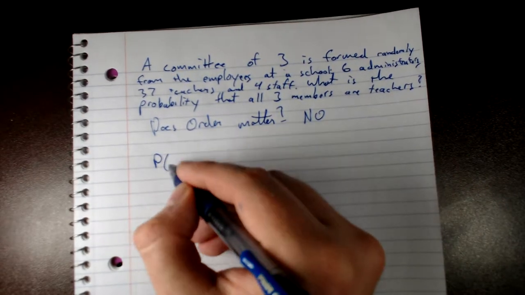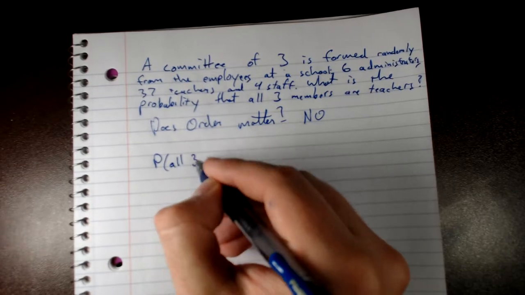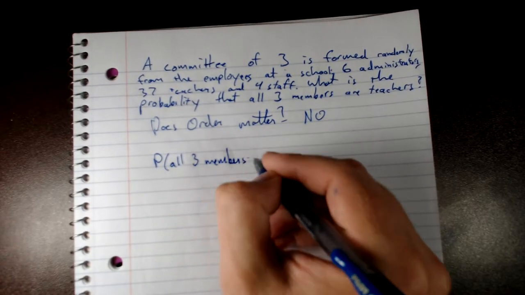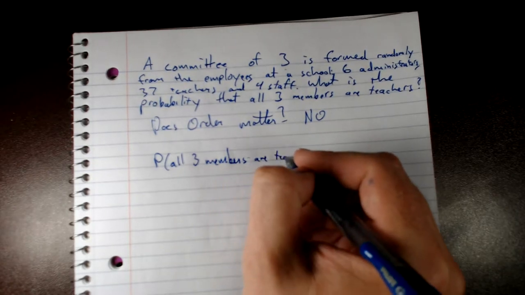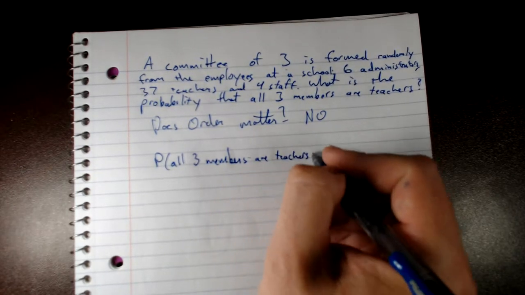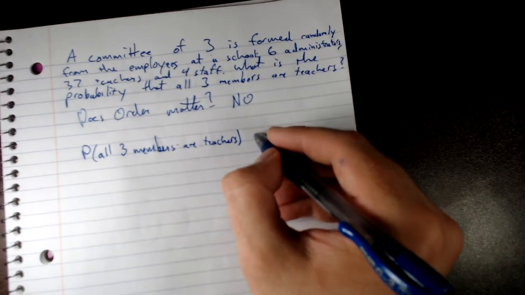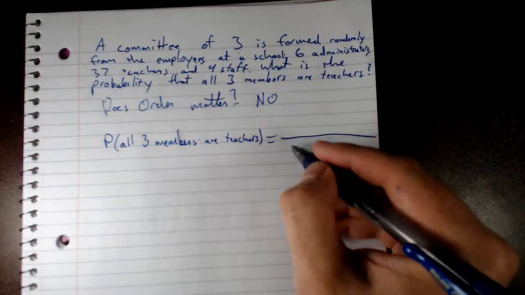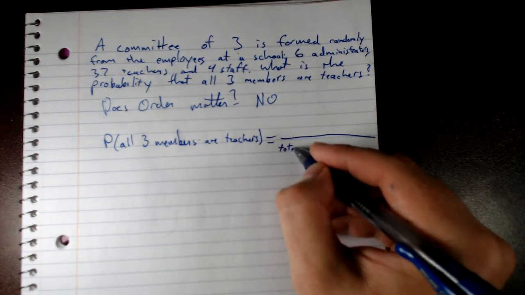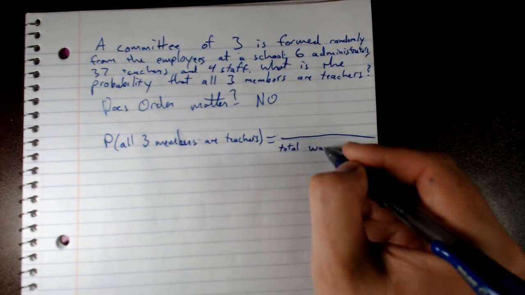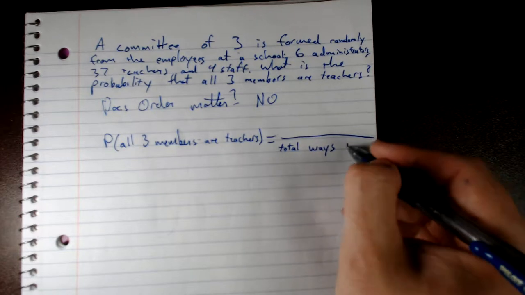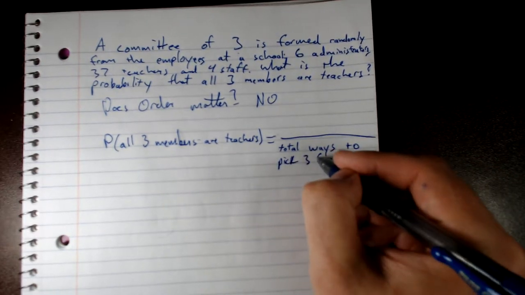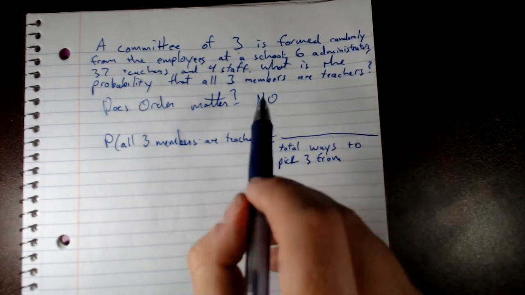So the probability that all 3 members are teachers is going to equal, remember, the denominator is going to be the total ways to pick 3 from, what's our total here?